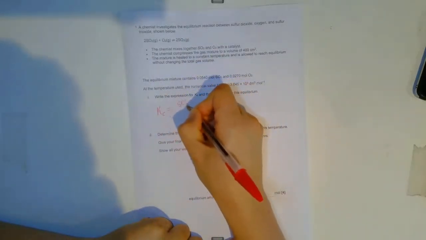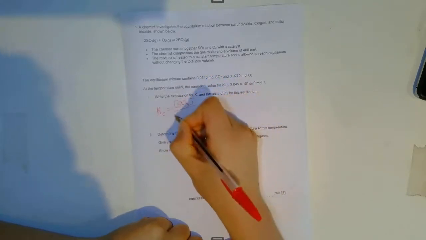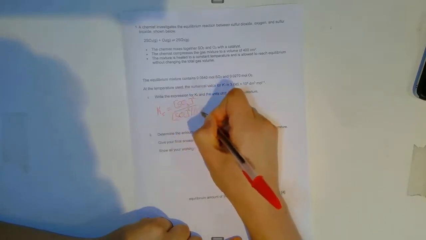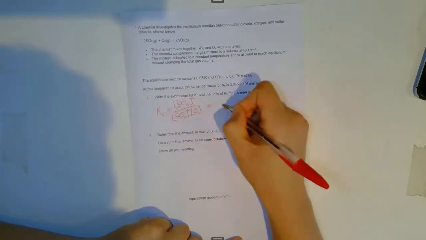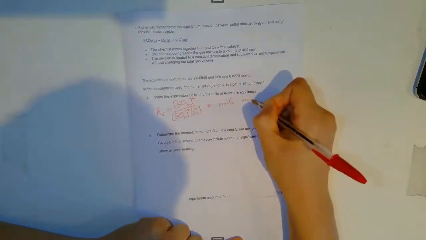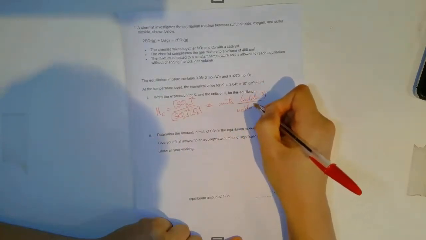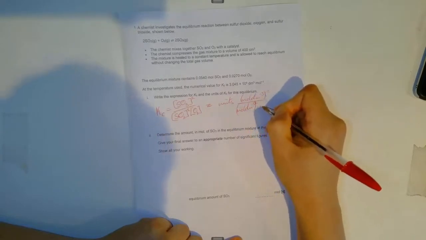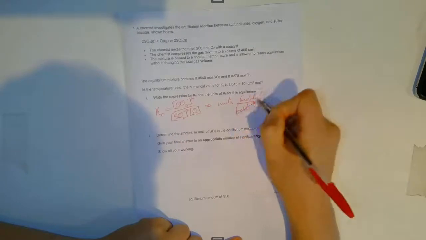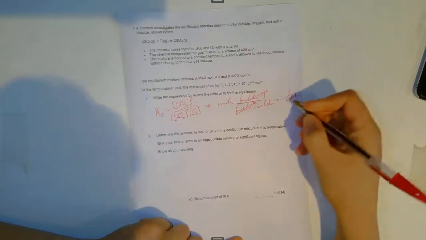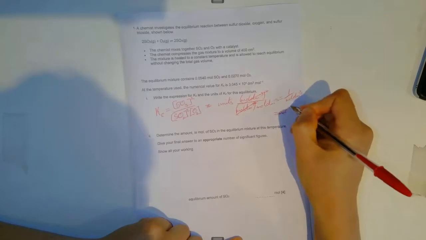So sulfur trioxide squared divided by sulfur dioxide squared and oxygen not squared, which gives us units, gives us moles per decimeter cubed squared divided by moles per decimeter cubed squared, moles per decimeter cubed. These squared ones can cancel each other out, giving us 1 over moles per decimeter cubed. When we turn them the other way up, then that becomes moles to minus 1 decimeters cubed, or the other way around. Okay. So determine the amount in mole of sulfur trioxide.